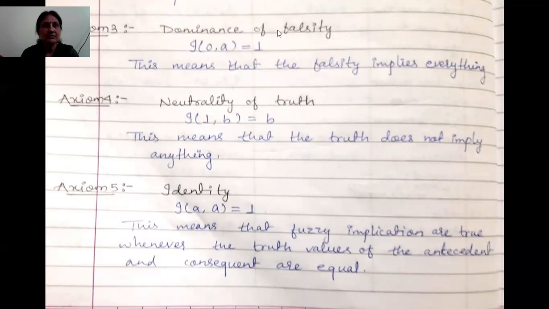Axiom 3, dominance of falsity. I(0,A) is equal to 1. This means that falsity implies everything. This is the interpretation of axiom 3. Axiom 4, neutrality of truth. I(1,B) is equal to B. This means that the truth value does not imply anything. In falsity, we write 0. In neutrality, we write 1.